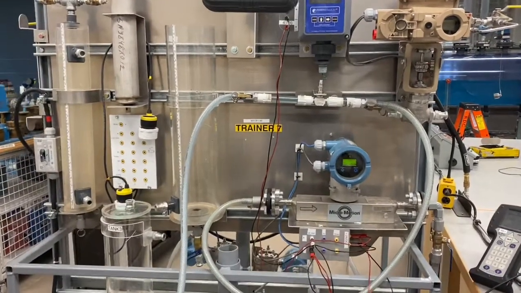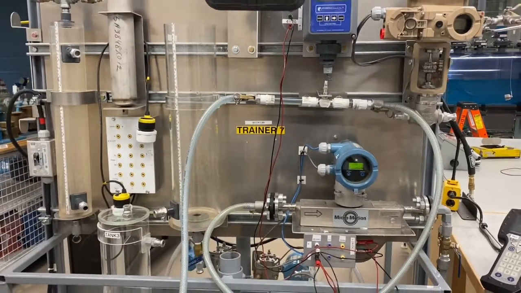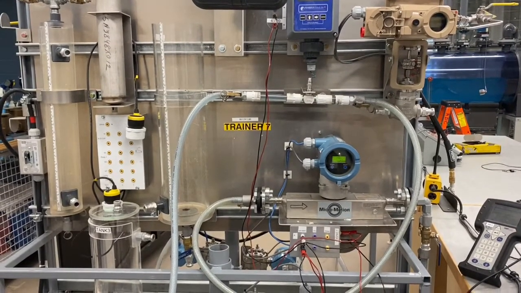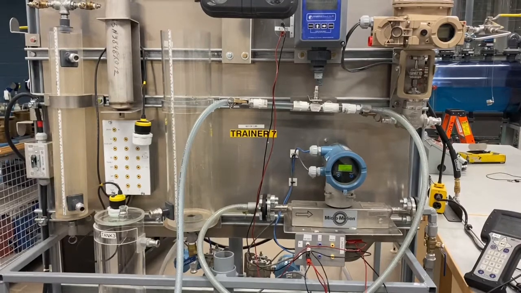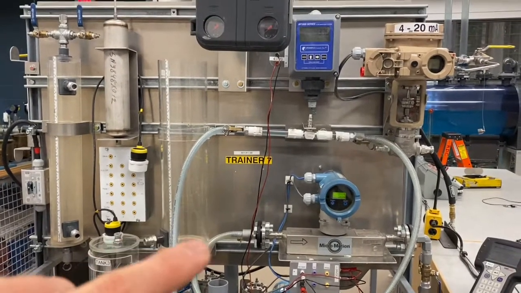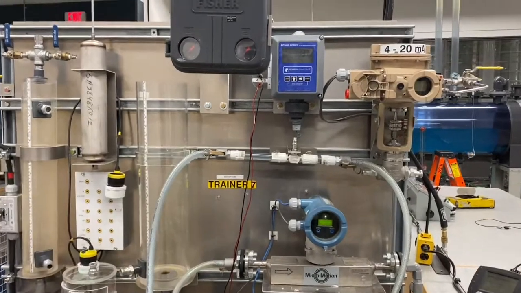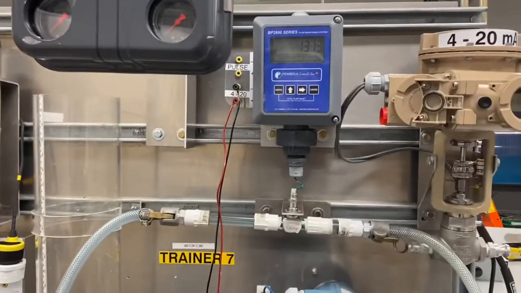So that's all that we need to do for this lab. We did a volumetric prove on our mass flow meter, entered the meter factors, and then we did a master meter verification with our turbine flow meter that we proved last lab.